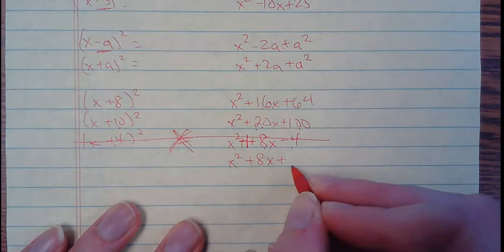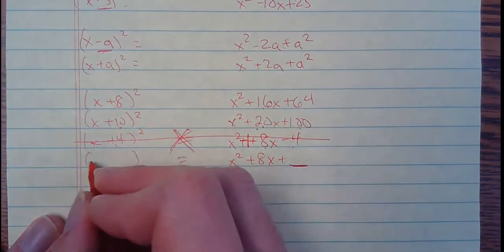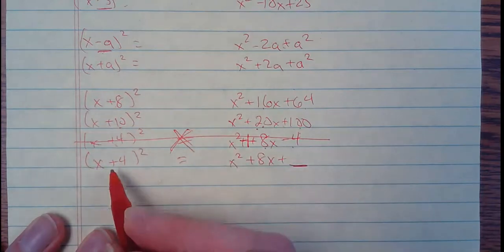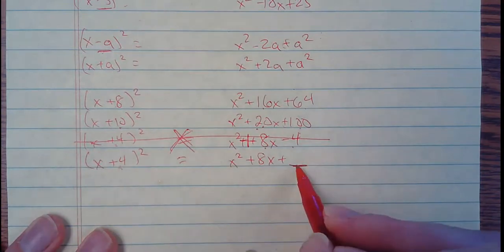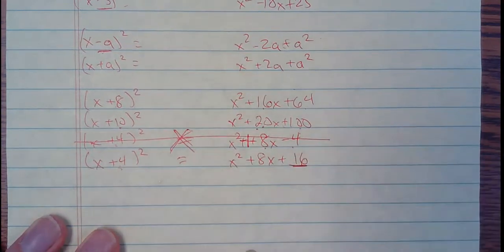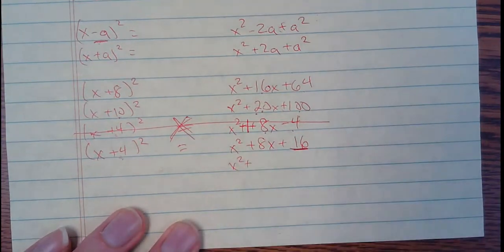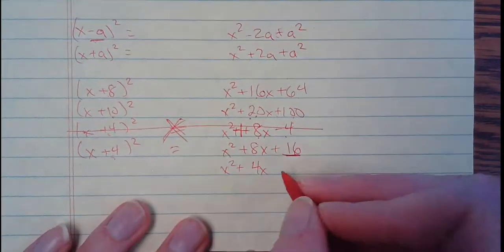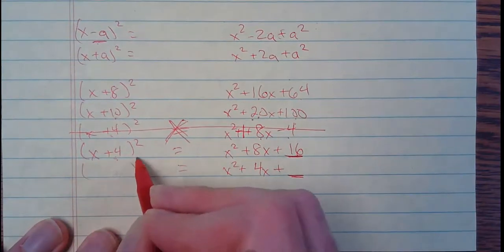What would I need to put on the end here so that this does equal x plus 4 squared? So double 4 to get 8. The pattern was square this to get that, so that needs to be a 16. I'm trying to think of one you haven't seen yet. It's going to be pretty hard to do. But what number needs to go here to make this equal a binomial squared?